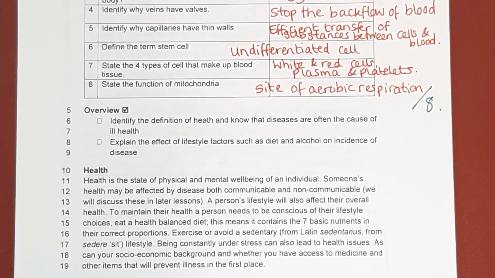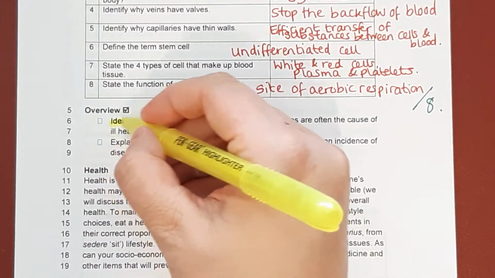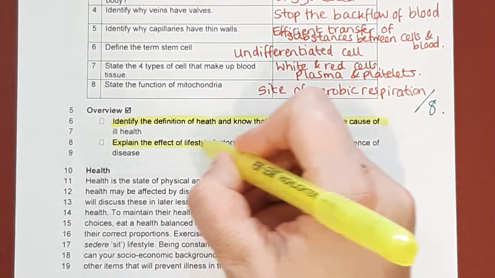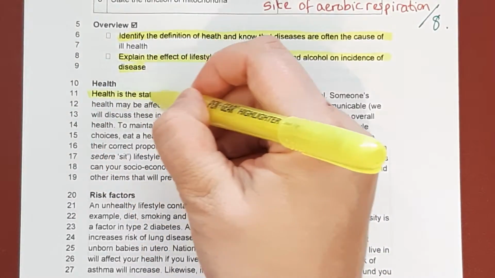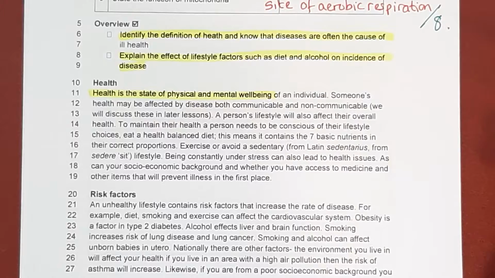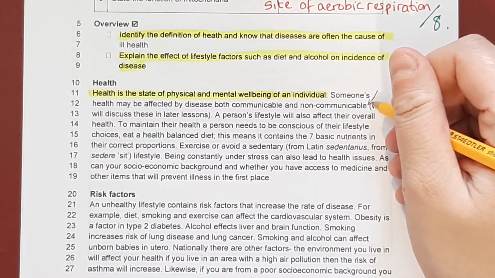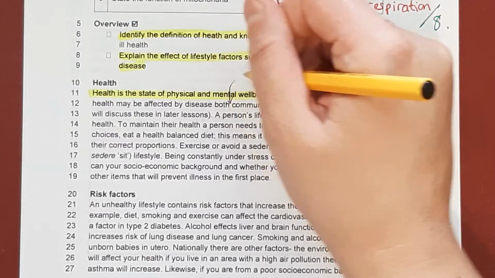So today we will be looking to identify the definition of health and know that diseases are often the cause of ill health. We will also be explaining the effect of lifestyle factors such as alcohol and diet on the incidence of disease. Health. Health is the state of physical and mental well-being of an individual. Someone's health may be affected by disease. That's both communicable and non-communicable diseases. So communicable means it can be transferred and non-communicable means it cannot be transferred.